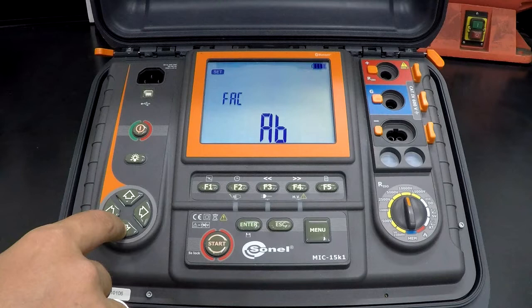So what do PI and DAR mean? PI means the polarization index. This is the ratio of resistance after 10 minutes to resistance after 1 minute. DAR is the dielectric absorption ratio.